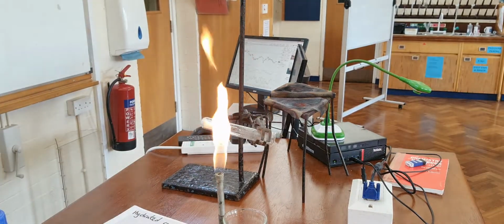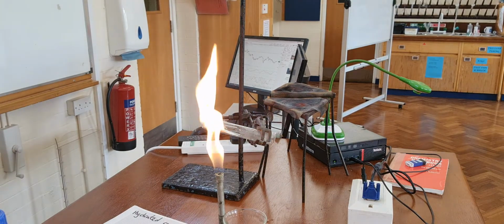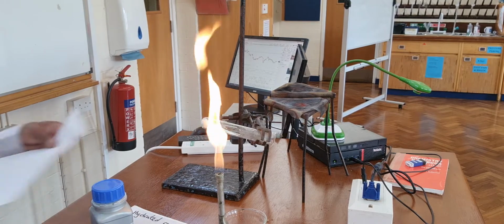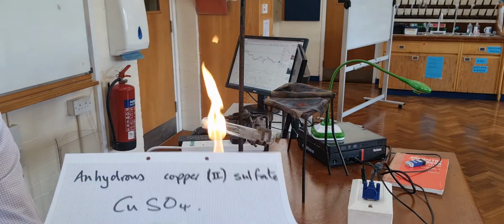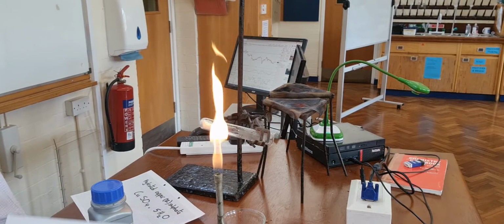Now, there is one more demonstration I'd like to do, which is the opposite of that. So look, if I start here with the anhydrous copper sulphate, I start with the anhydrous.